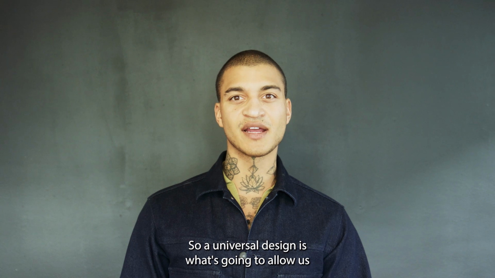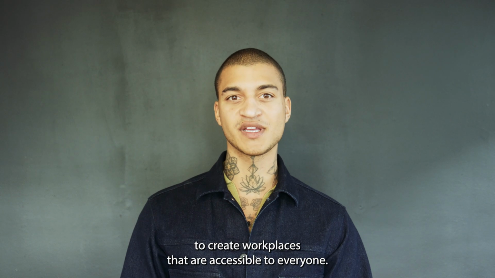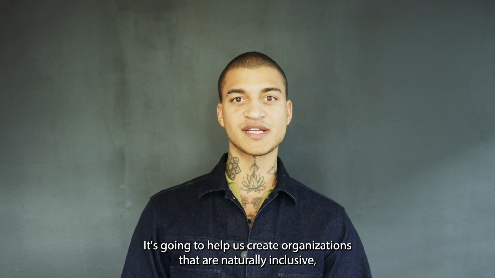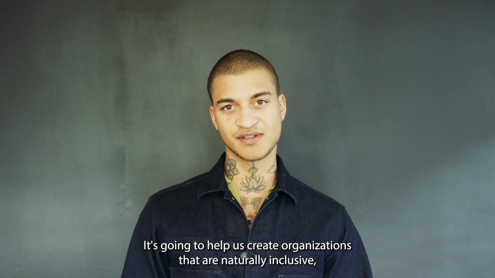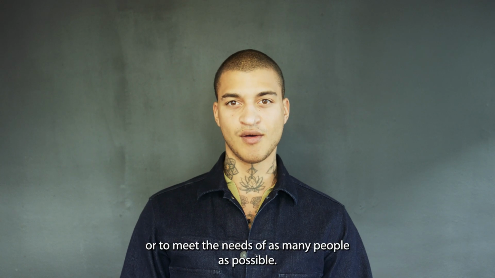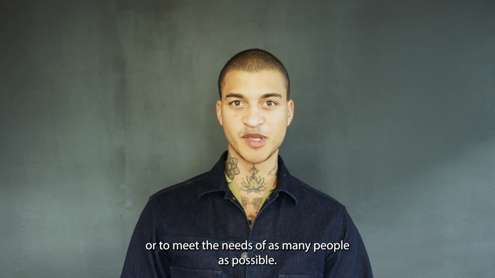So universal design is what's going to allow us to create workplaces that are accessible to everyone. Workplaces that everyone has access to. It's going to help us create organizations that are naturally inclusive because they've been designed to include as many people as possible, or to meet the needs of as many people as possible.